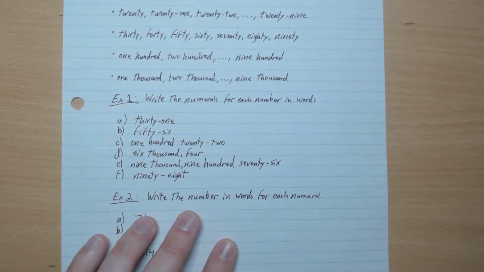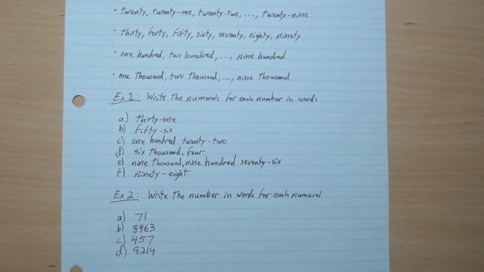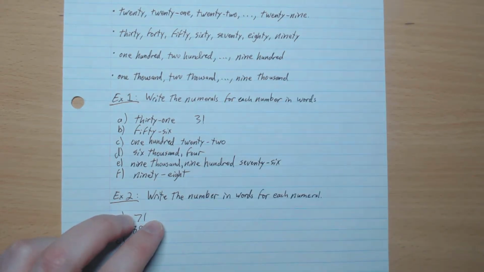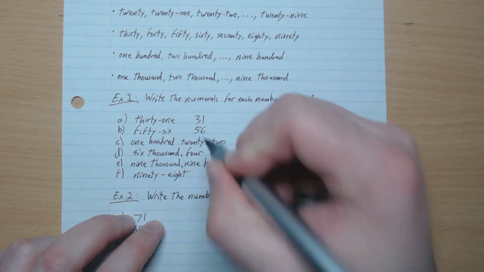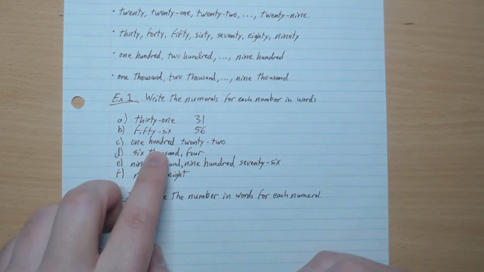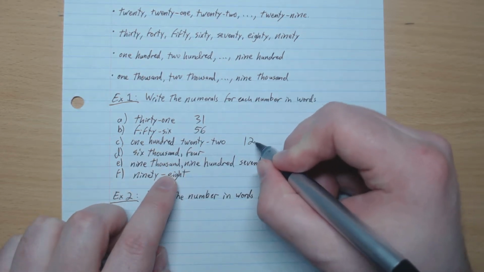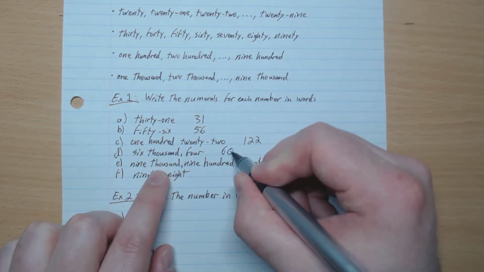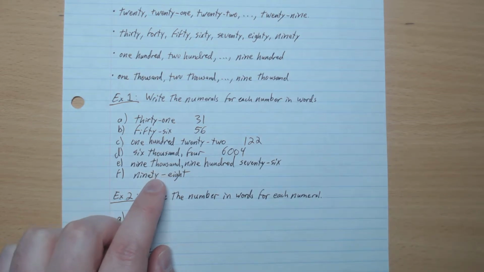So let's write some examples here. Write the numerals for each number in words. So we say 31. So we got 31, 56, 122, 6,004. So we got 6,000 and then 4 units like that.